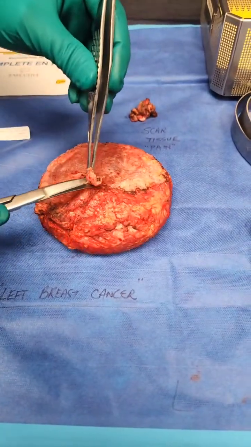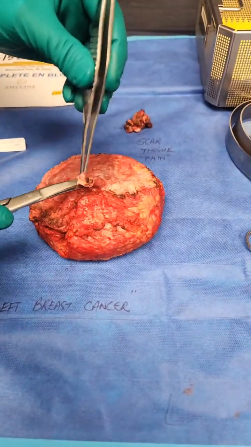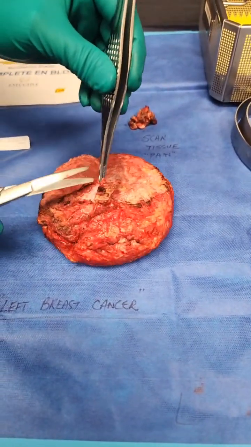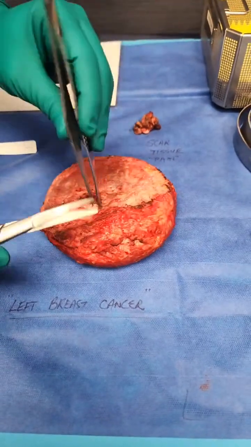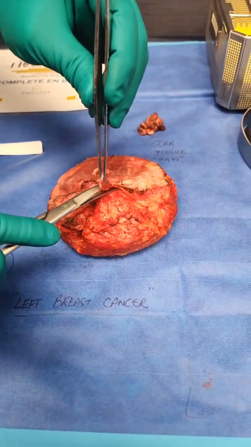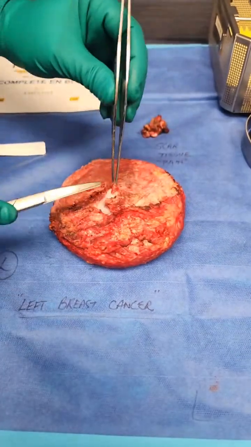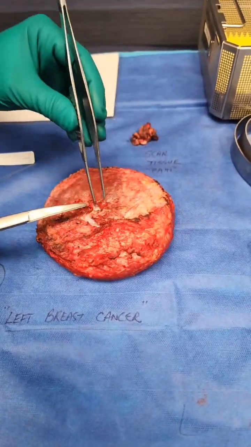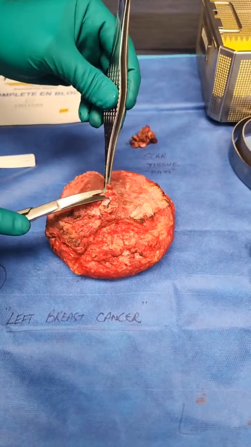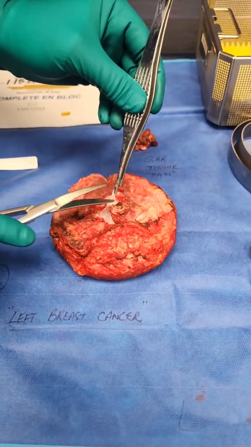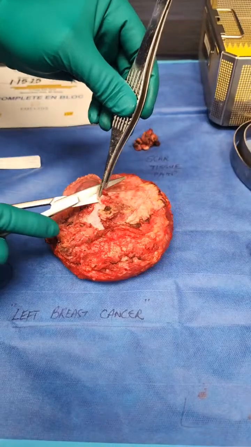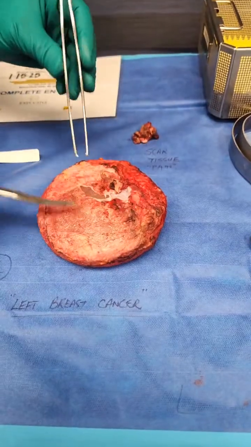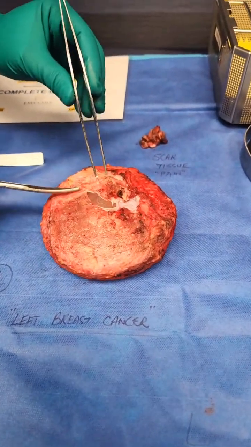Look at how thick the scar tissue is. All of this tissue needs to go. Go in from here. There we go. So as I go in, I purposely chose this side. You can see this is very thick. You see that white band?